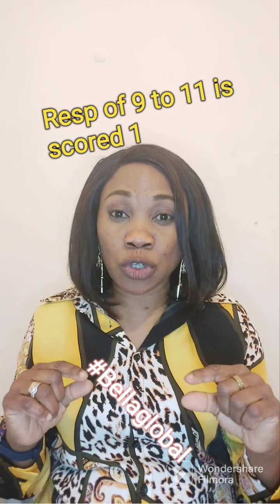Then the next line above that, which is 9 to 11, is the yellow row. Anything that falls from 9 to 11, you score the patient a 1. Why? Because in the middle of the column, between the right and the left column, are the numbers. So it shows you what you are scoring. This form is very easy to use. Okay?